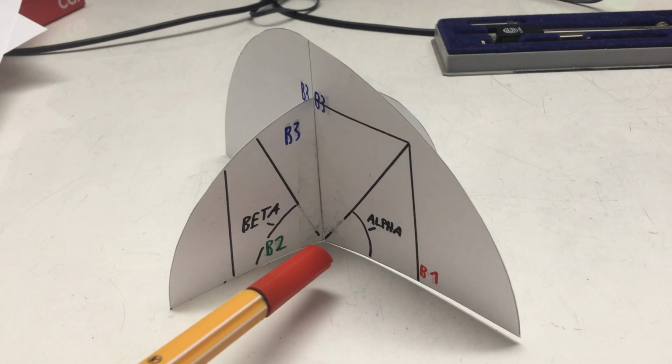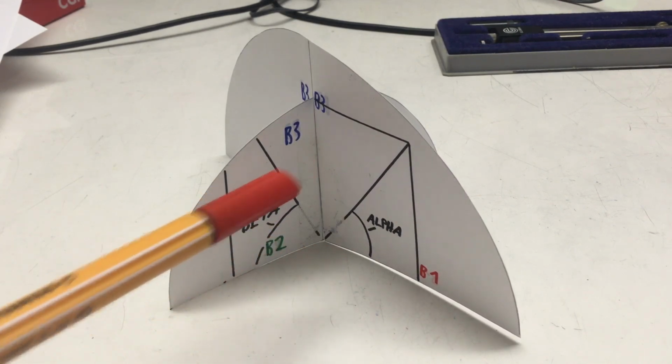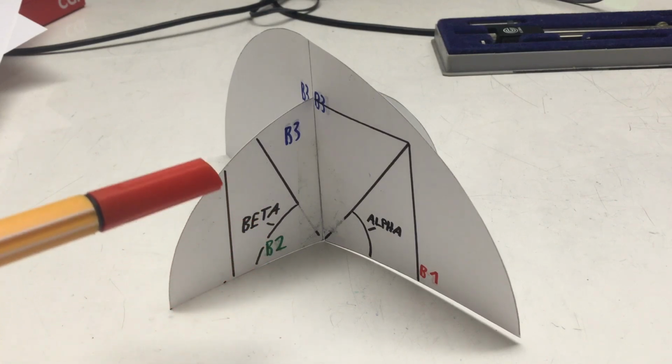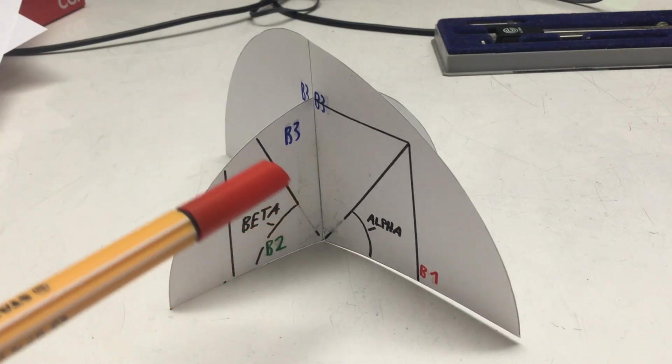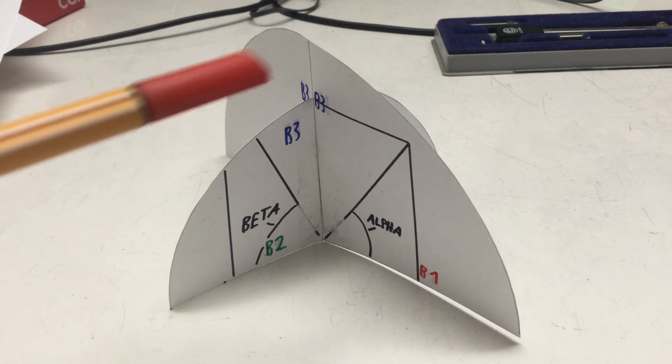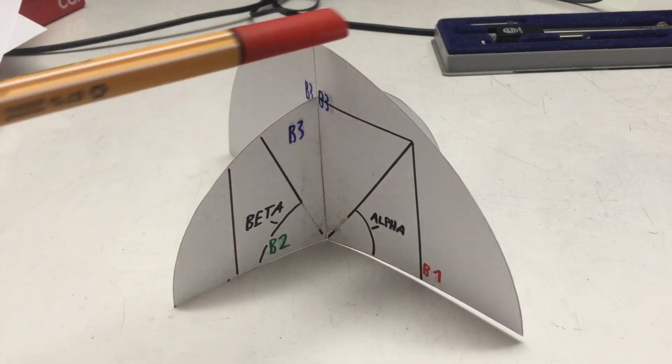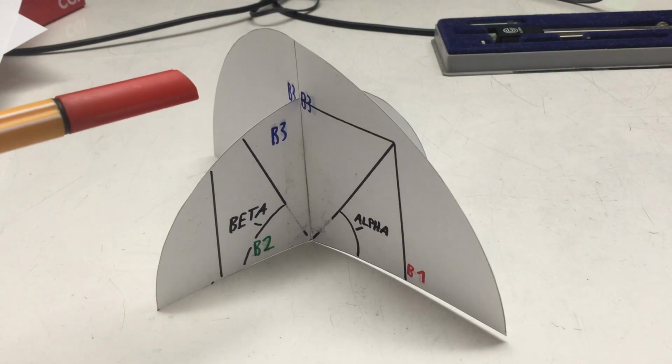And then here above the B2 axis we have our beta angle, and you have to extend these two lines here up to the height of our B1, B3 circle.